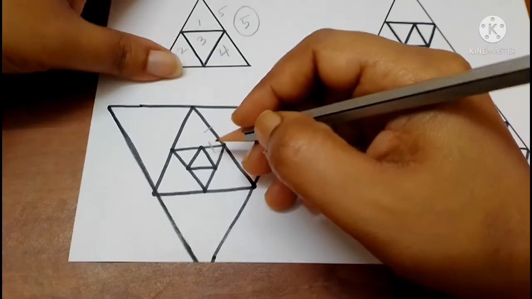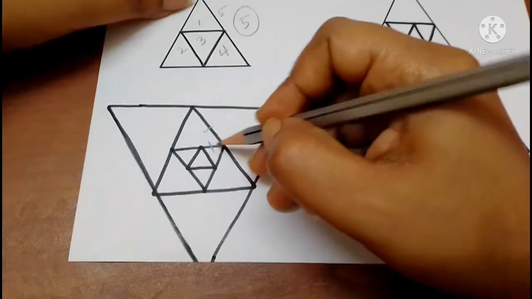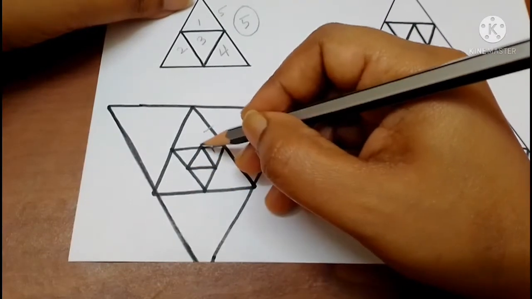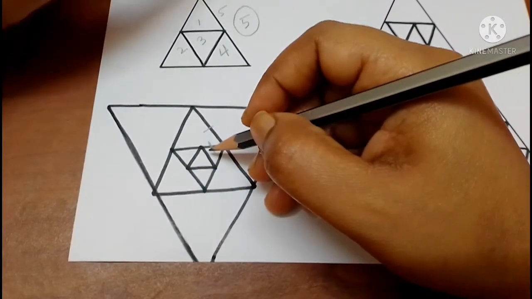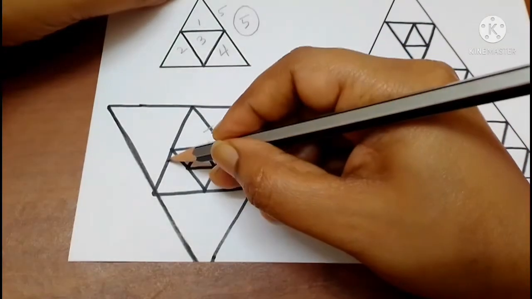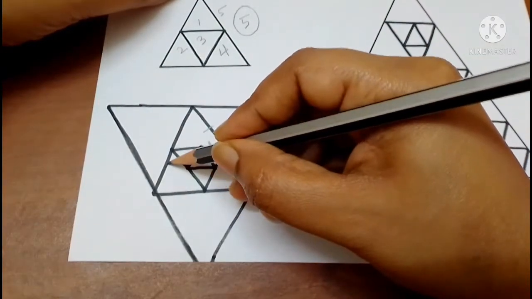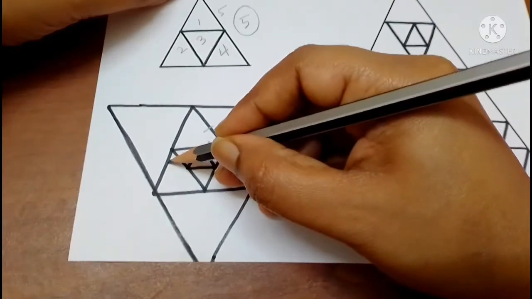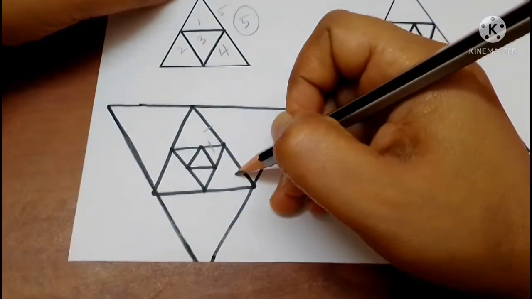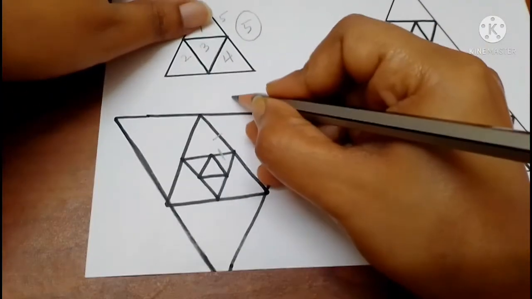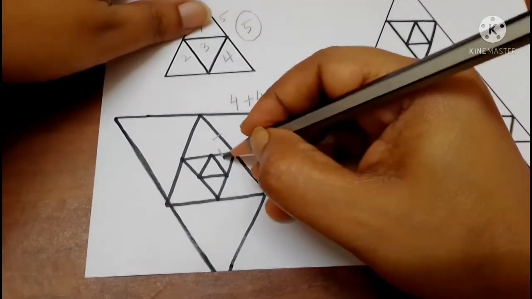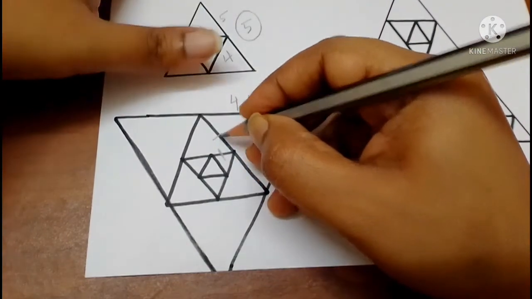So let's count in another way. If a triangle is there within another triangle, then you have to write 4 triangles. So 1, 2, 3, 4. Now for this triangle, come to this triangle, the bigger one. For this triangle also you have 4 triangles. 1, 2, 3, 4. Okay. So there is a 4 plus 4. So this triangle and this triangle. These 2 triangles are over.